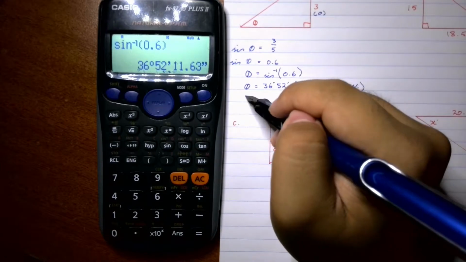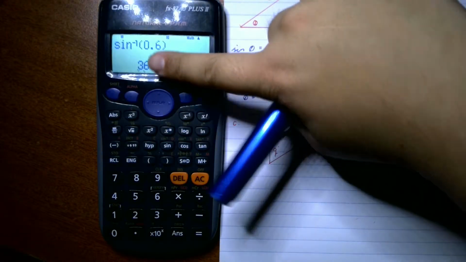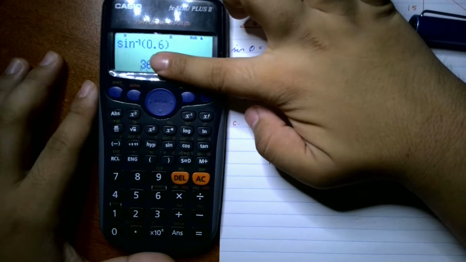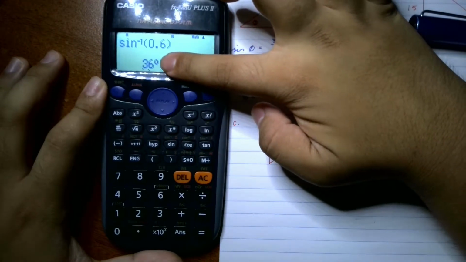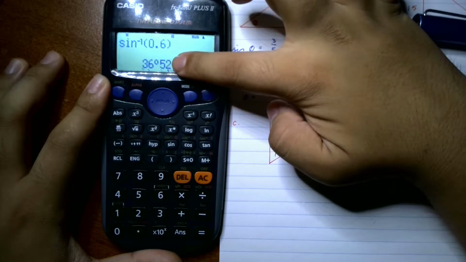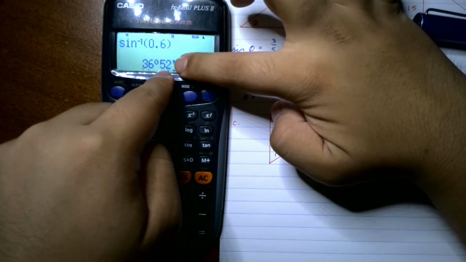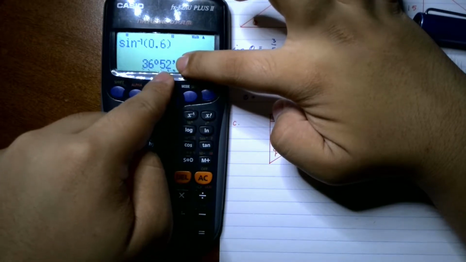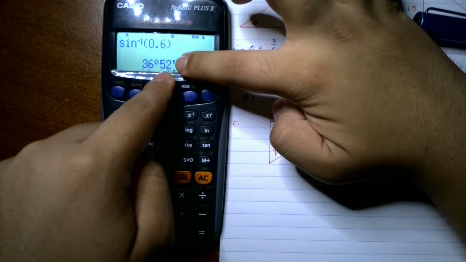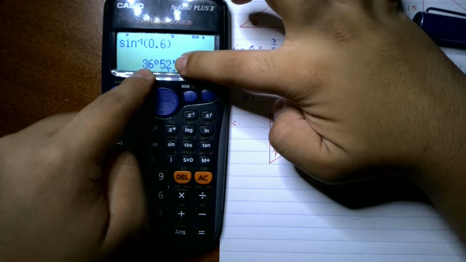If we round to the nearest degree, the only values we look at are these ones here. So it'll be 36 degrees. However, just like I said, we look at the previous value, and if the minutes exceed 30, we have to round the degrees up by 1.